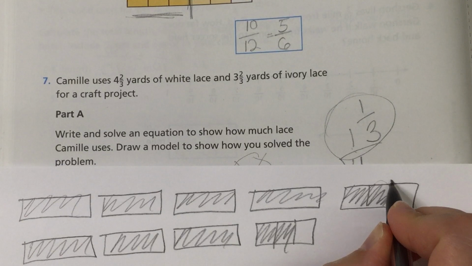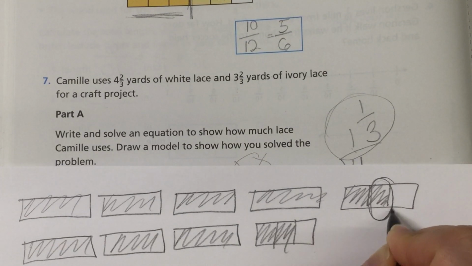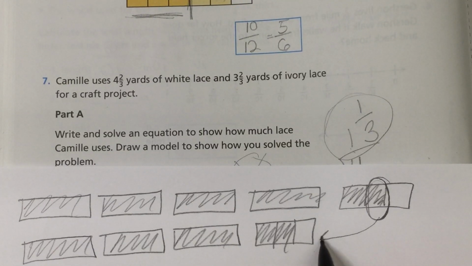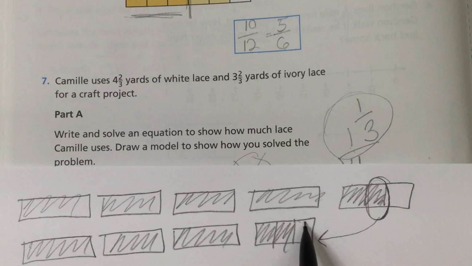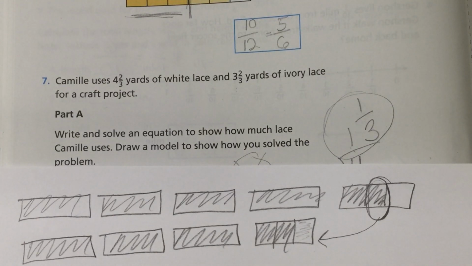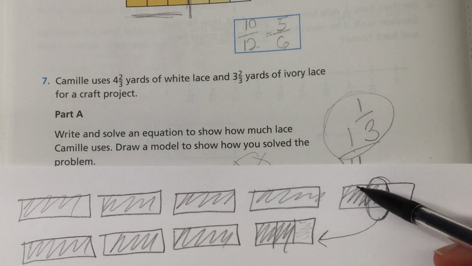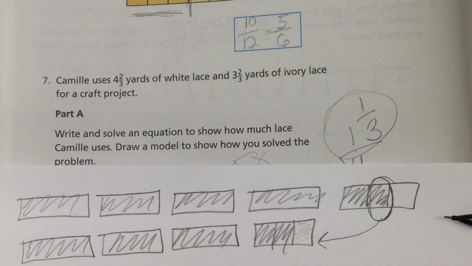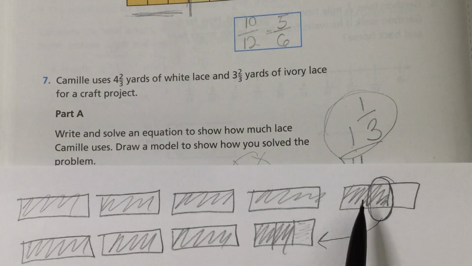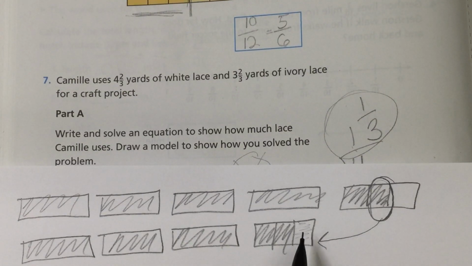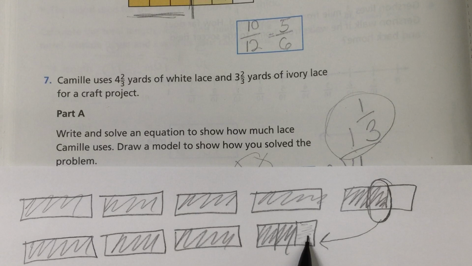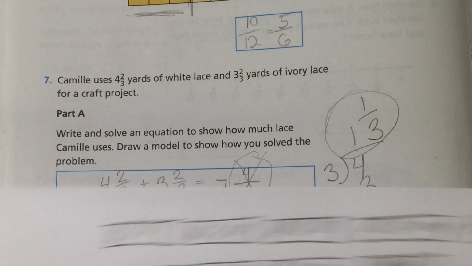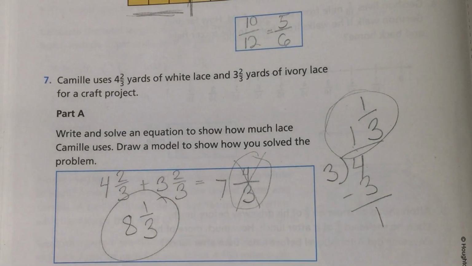So what you can do is you can just circle, maybe with some nice colors or highlighters if you have them, one of the thirds here, draw an arrow, maybe shade it a different way, lighter or something, to show that that moves there, and then that one would stay the same. There are several different ways you could set up a model, but this one would do just fine. It really shows that you're putting the two together, that you're regrouping this 1/3 to go into there. That way you can easily see that the answer is 8 wholes and 1/3. Let's see if that's what we put. Yay, 8 and 1/3, good.